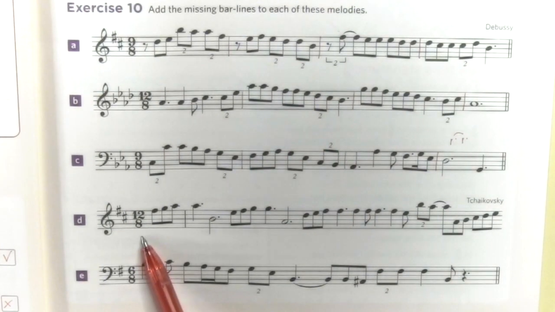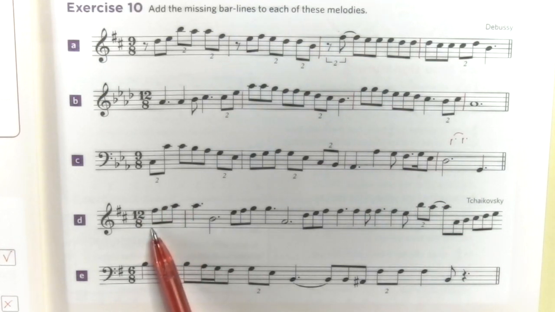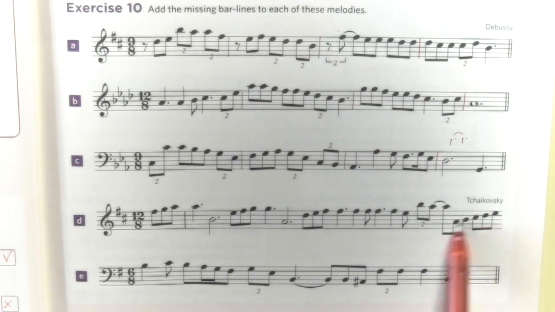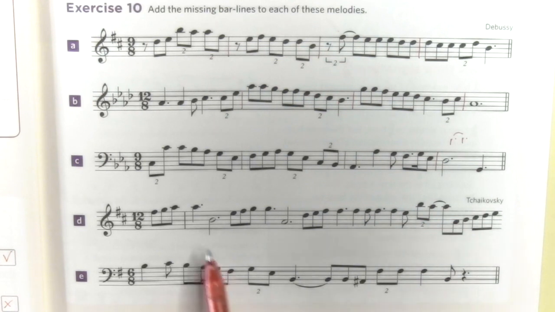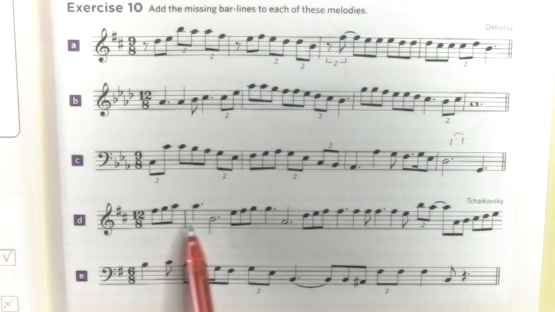Here we need to count to 12, and we have an anacrusic start. Therefore, we should expect an incomplete bar at the end. And it is incomplete of as much as this, so a dotted crotchet.